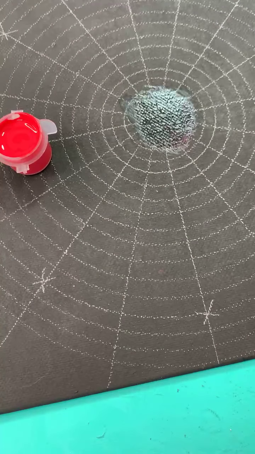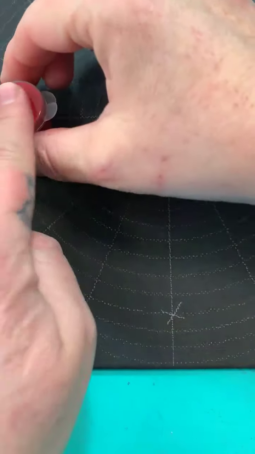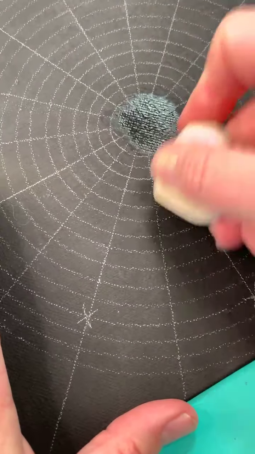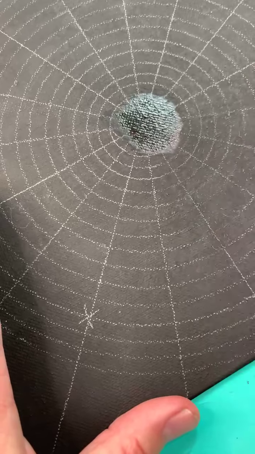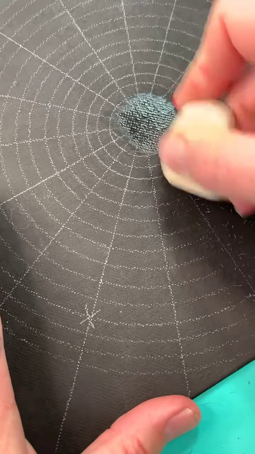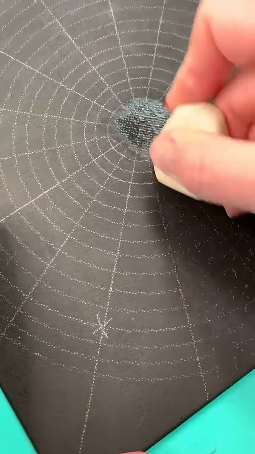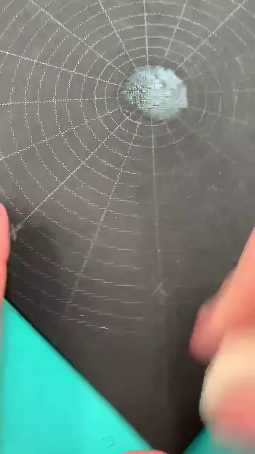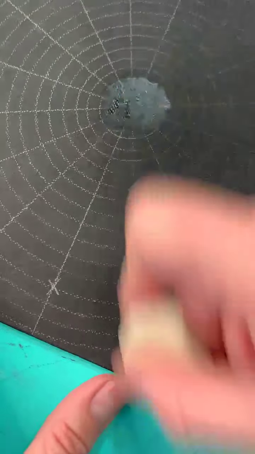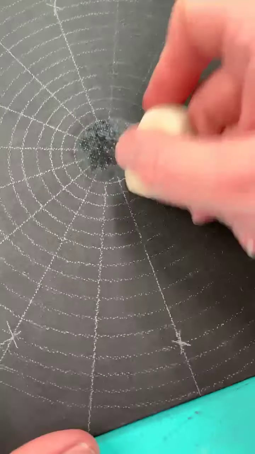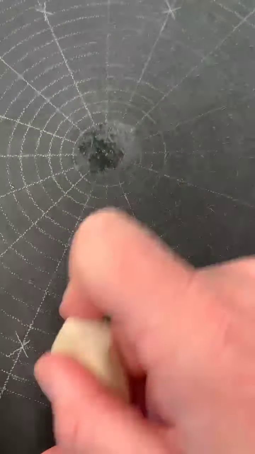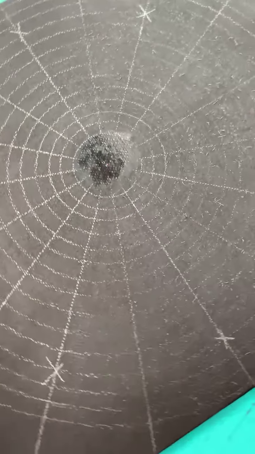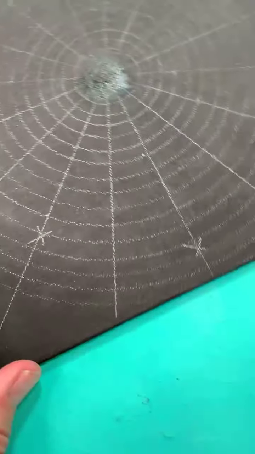There we go. Oh, and I didn't remember to erase my lines. So bear with me one second. While that's drying, I'm just going to really lightly go over these lines with an eraser, just to help make sure that there's not too much waxy stuff on there, and I'm going very, very lightly. So see how I can still see those lines? They're just not quite as prominent. I'm not putting a lot of pressure on the eraser at all, just very lightly. I can still see my X's.